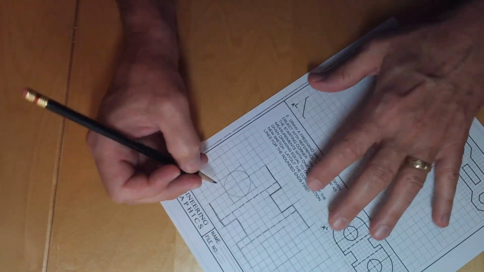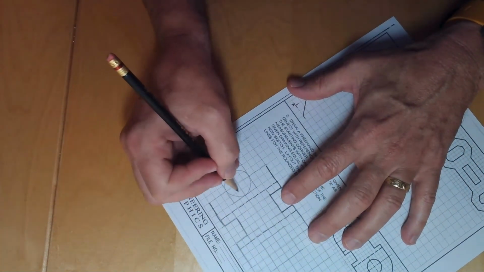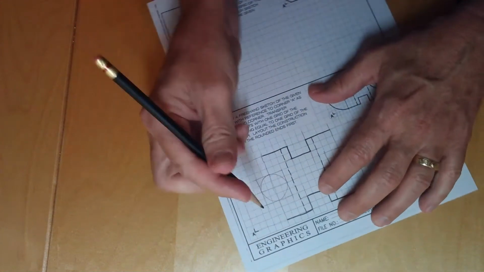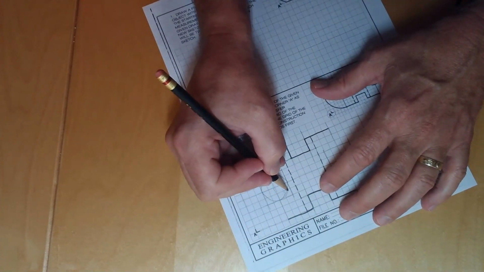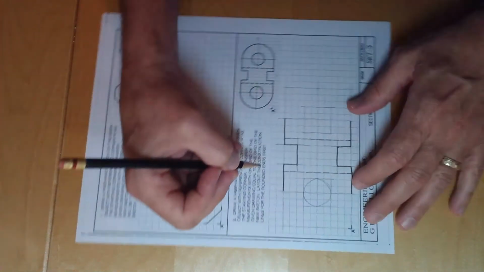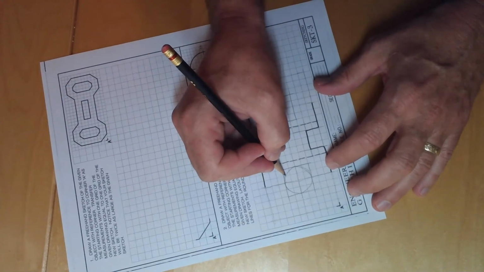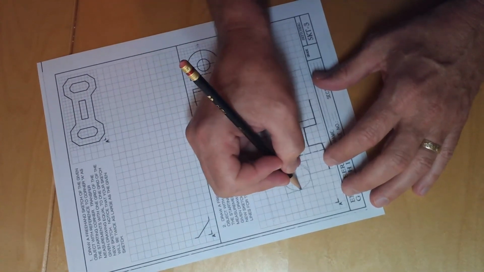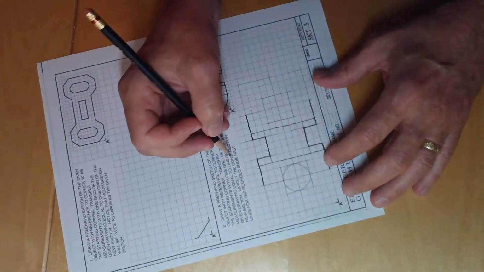Now that's not exactly perfect, but I'm using construction weight lines, so I can fine tune this. I can bring this one a little bit out, that one maybe a little bit more out like that. That one, okay, so that looks good.